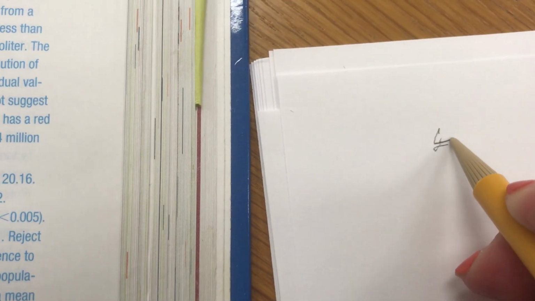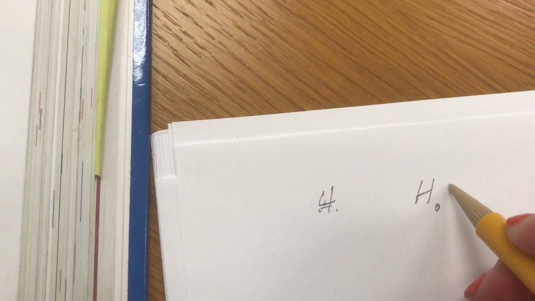First thing I'm going to write, well, problem number 4. Claim. I'm going to have a null hypothesis, which is what I'm going to assume to be true, and then an alternative hypothesis, which is really what I want to have happen, since I can reject the null and then in favor have my evidence support the alternative hypothesis.